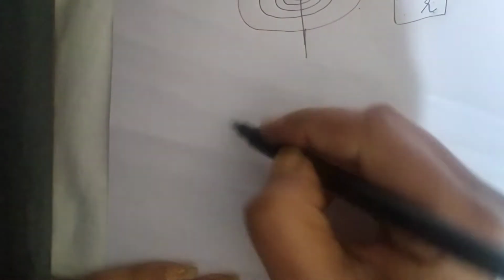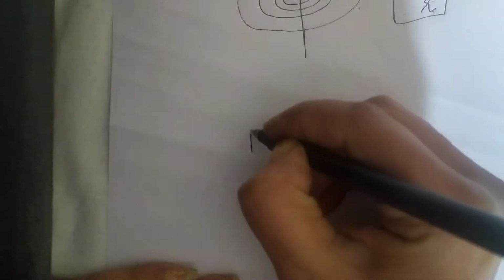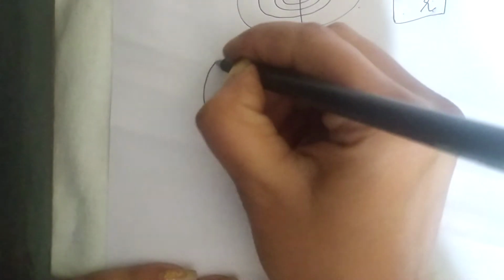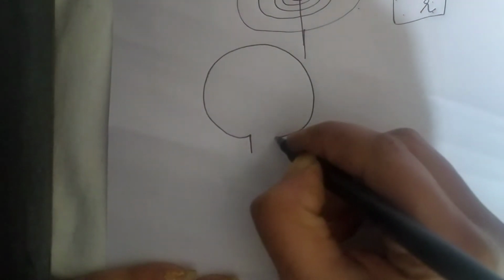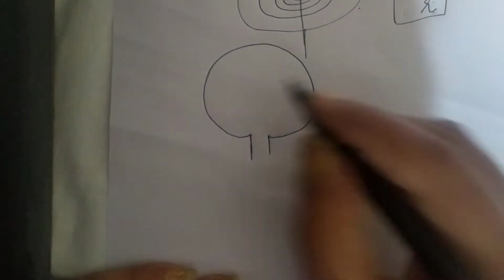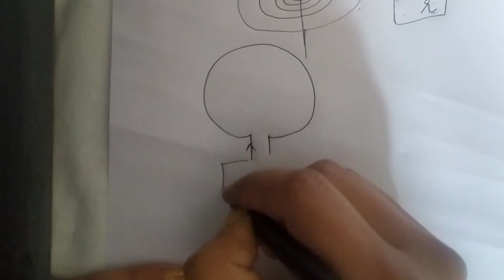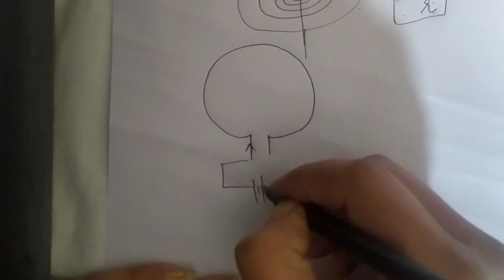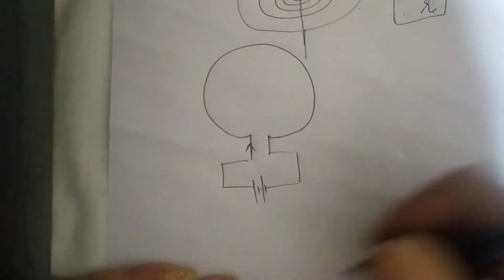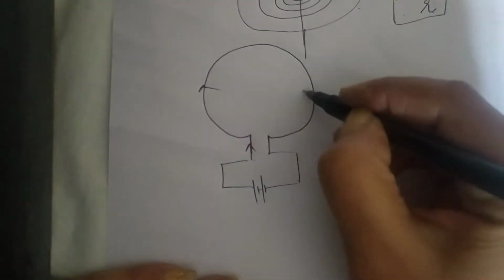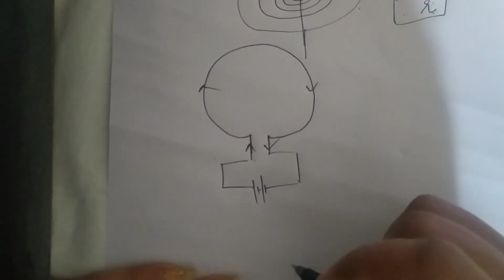Now suppose the conductor is circular in shape. For a circle, we need two ends to pass the current through that circular loop. So you can draw it like this. This is the circular loop. Now here current is going through this end. Suppose it is connected to the positive of the battery, and this end is connected to the negative of the battery. So it is like this arrangement. Current is going in, and from here current is coming out.